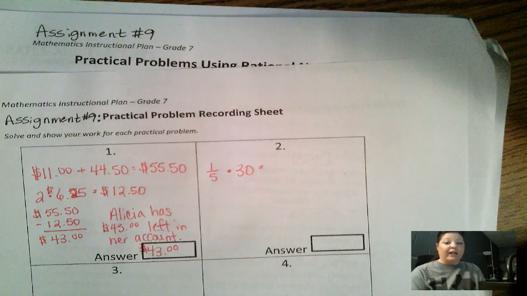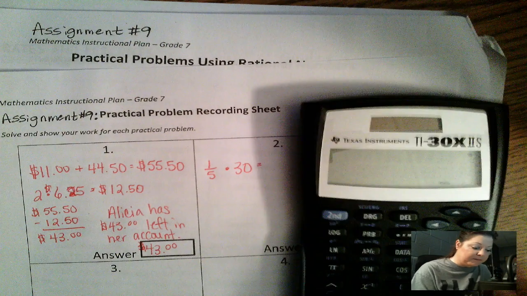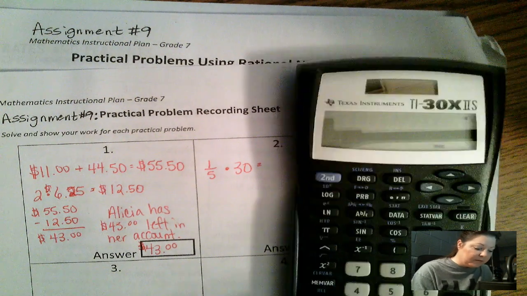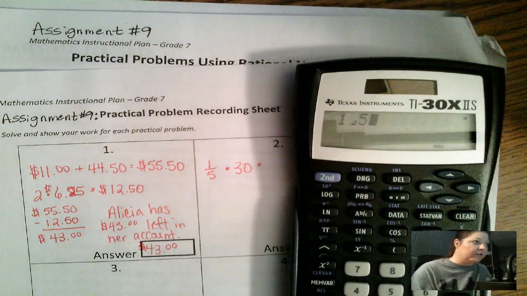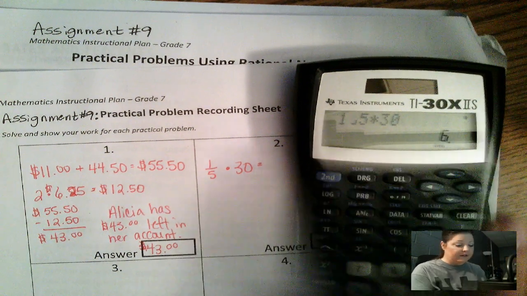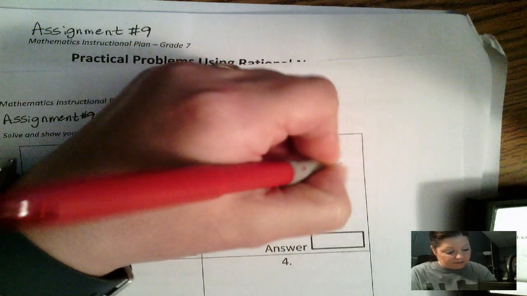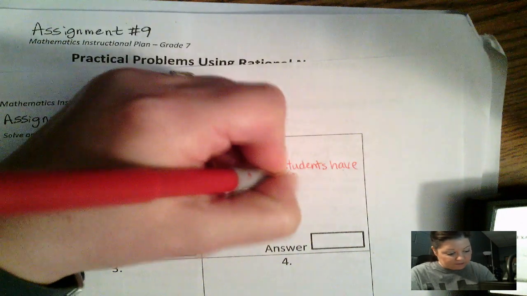So how many of these kids have a cell phone? 1/5 times 30 gives us 6. So 6 students have cell phones.